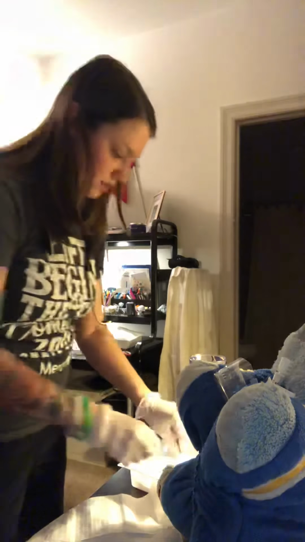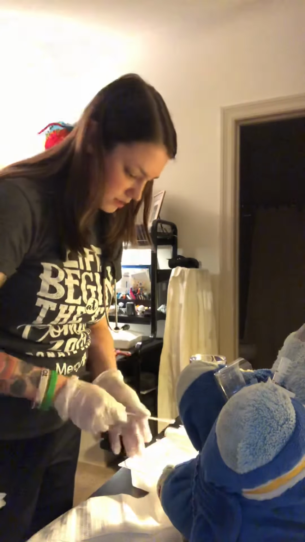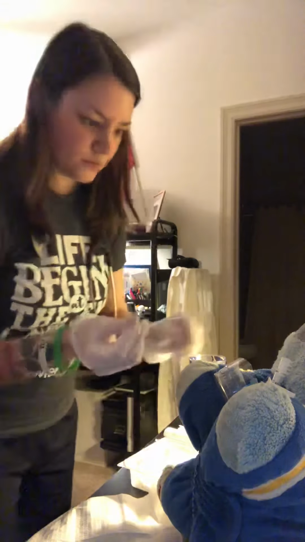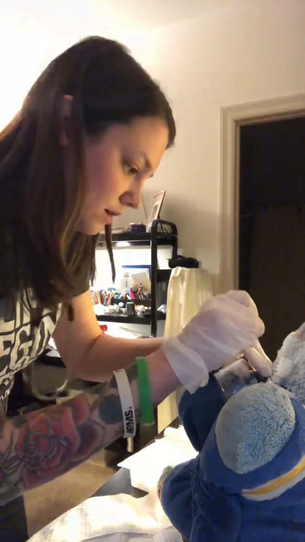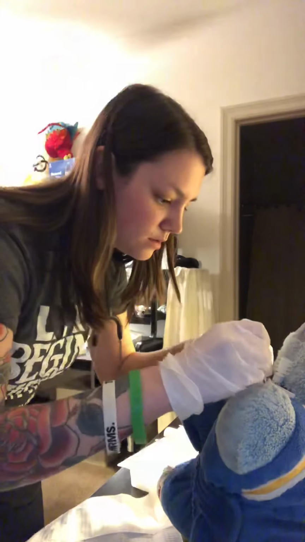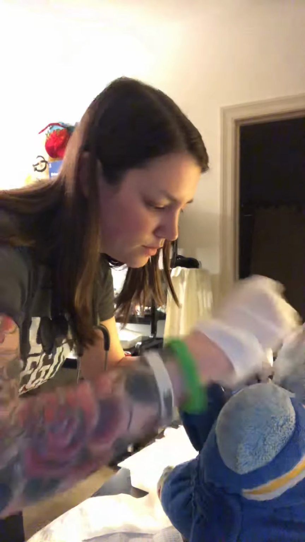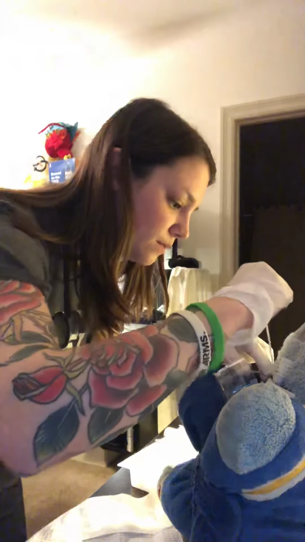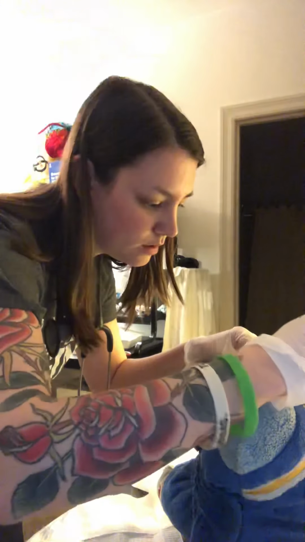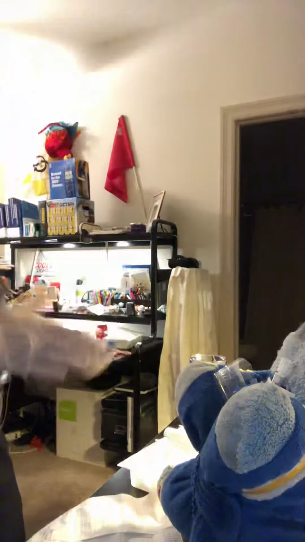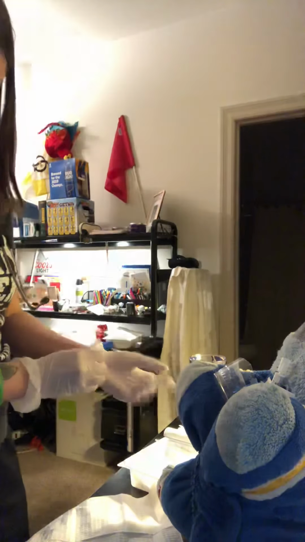Then now I would clean it. So I would use the little applicators that I got here. Clean this all out of here, all around in there. Get it all cleaned up. Then I would dispose of that. So he would be all cleaned up now and new inner cannula in.